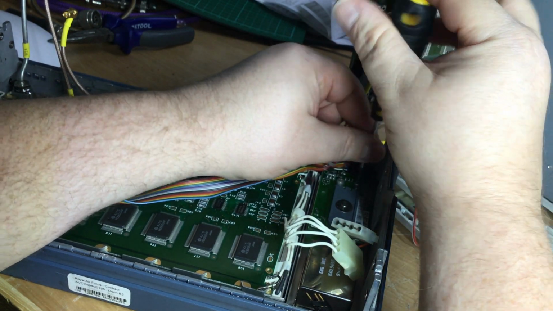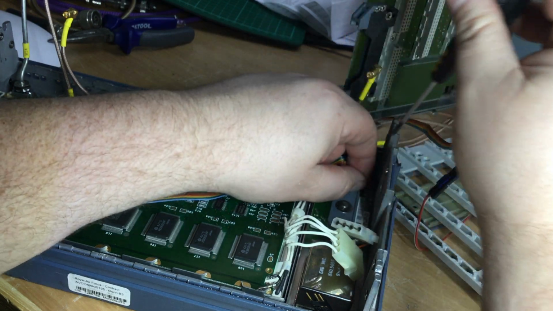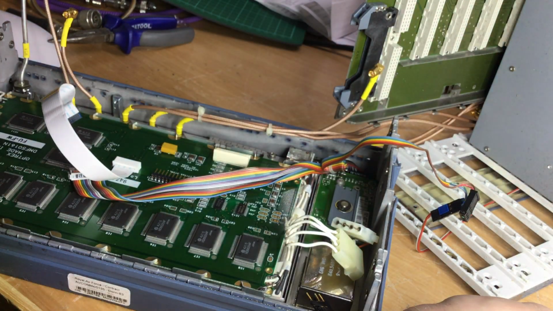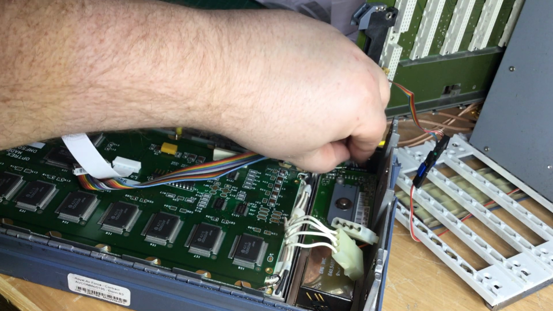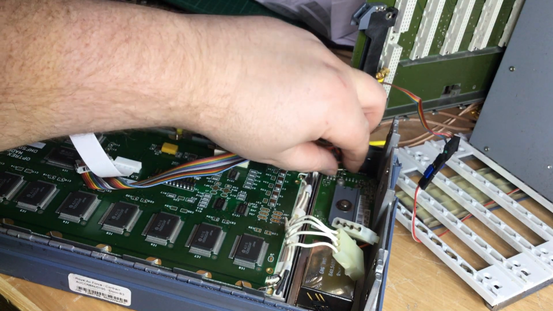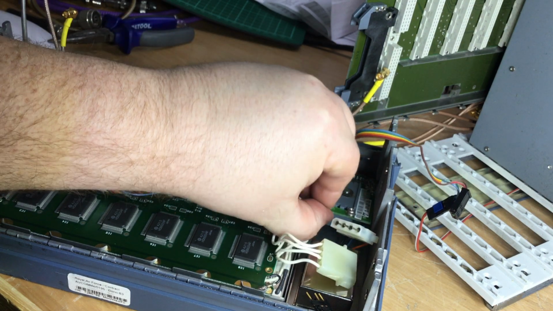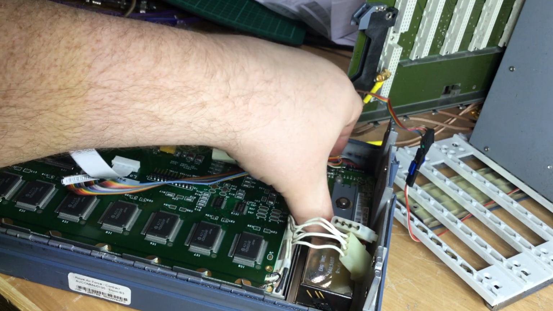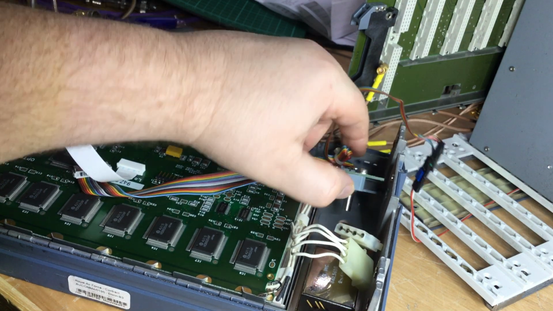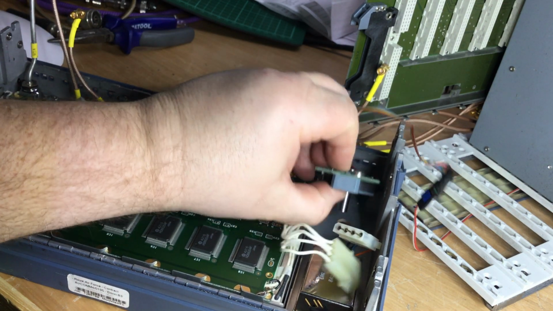looks like it, and that should allow us to remove this board then, with the knob on it, all being well. Hopefully it doesn't get trapped and 1,000 other things to take apart.